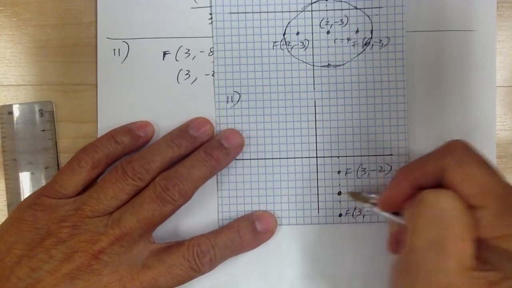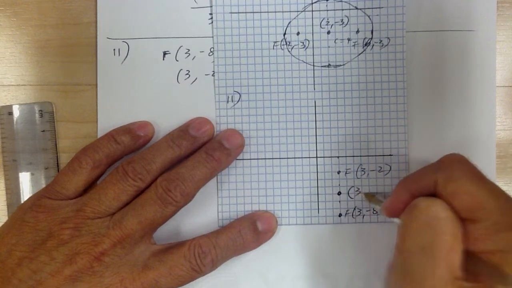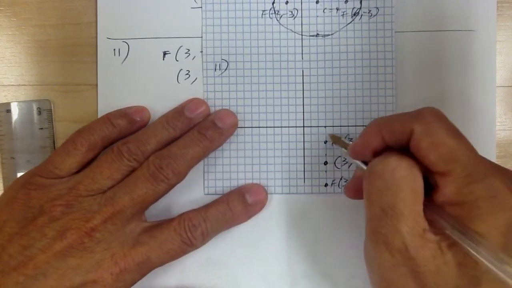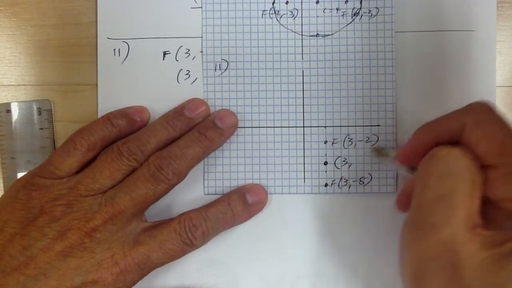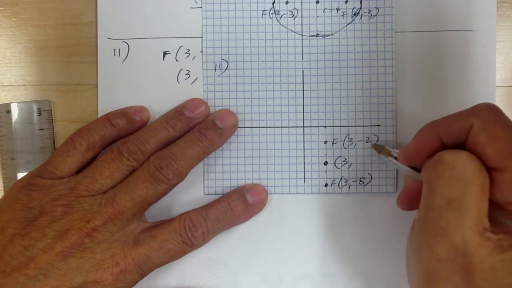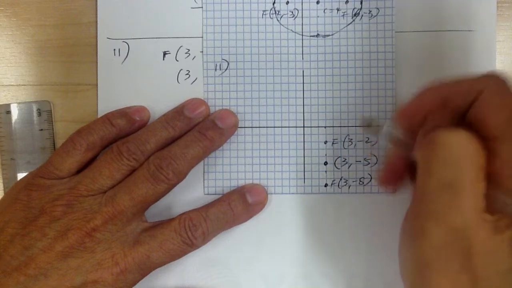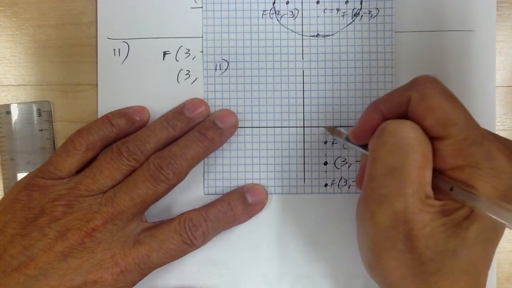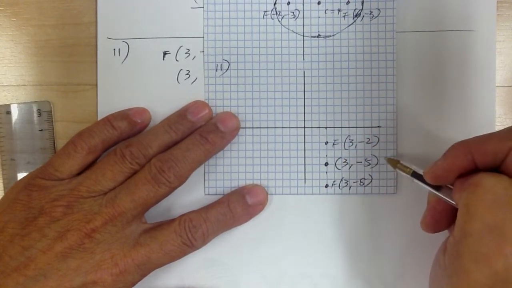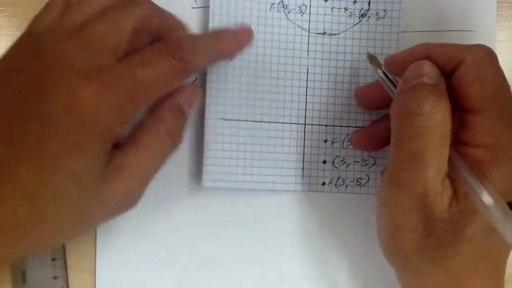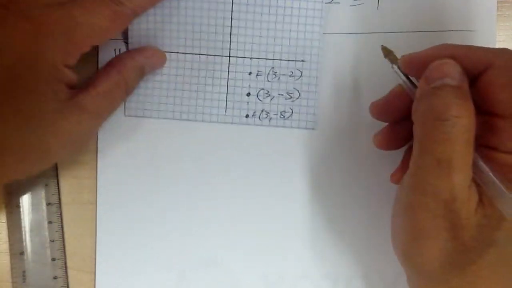So your center is going to be right over here. To find the center, you just average the two, because it's the midpoint between the two. When you add, you get -10 divided by 2, you get -5. You also can count it, right? So 3, -5. And this is going to be in the y direction.